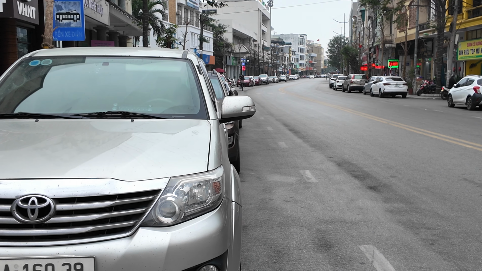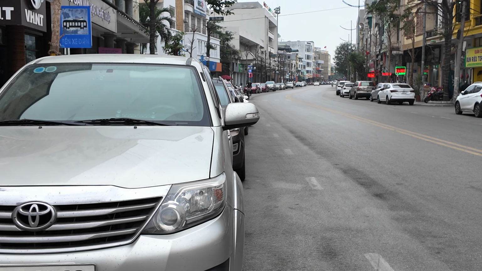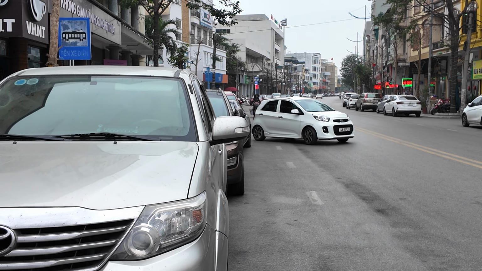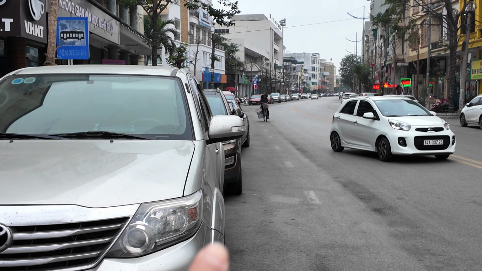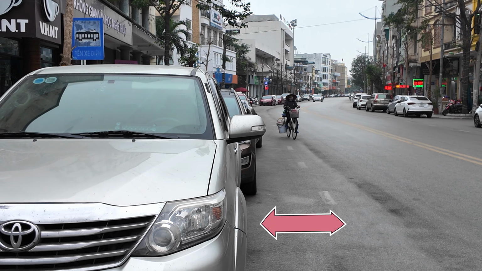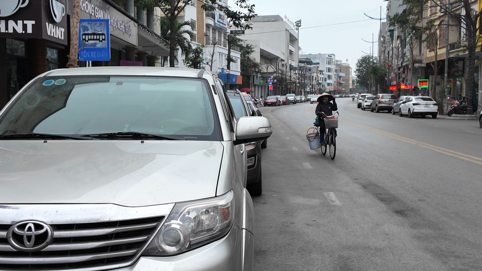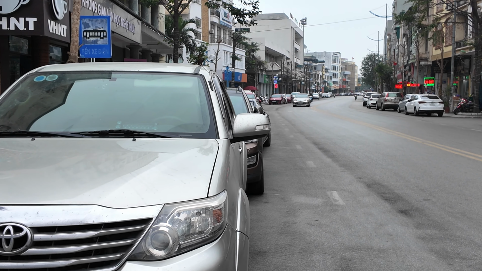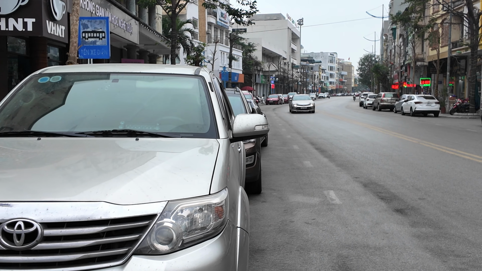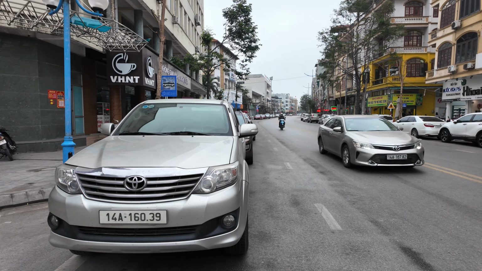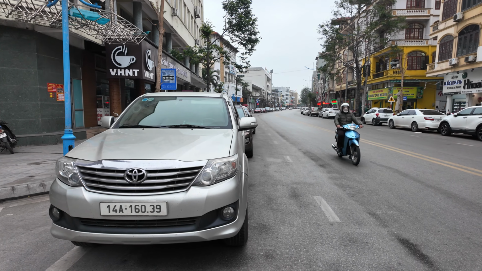So here we see a cyclist coming down the road. Oh, see? There's a car coming out right there. Now, if there was no gap, if there was no 1 meter gap right here, that cyclist would have no room to maneuver to avoid the car that's pulling out onto the road. But because there is a space, there's plenty of space for the cyclist to avoid an accident. So that's one thing that I really like about this road design and traffic engineering.